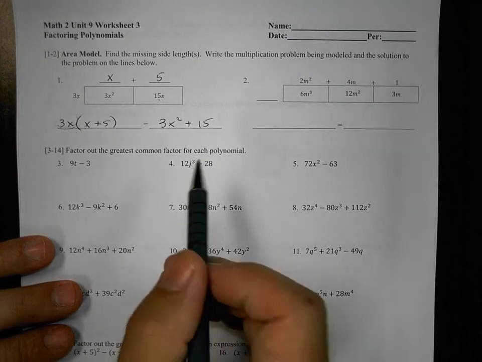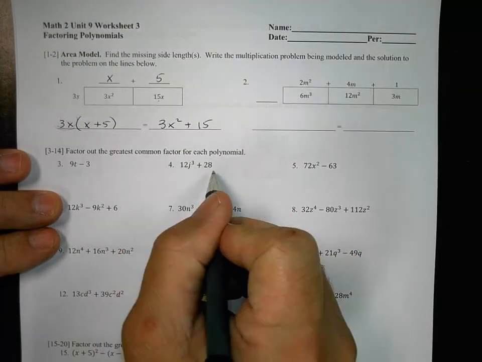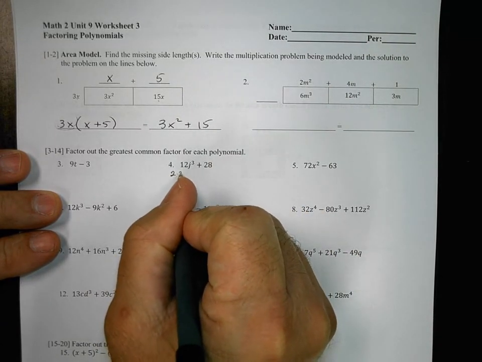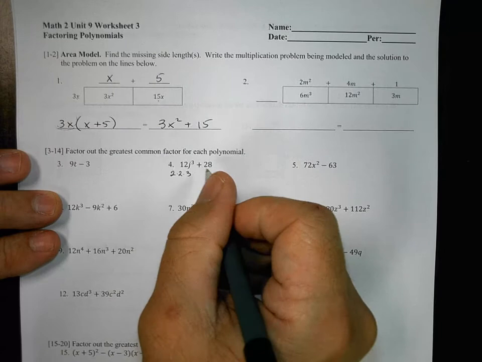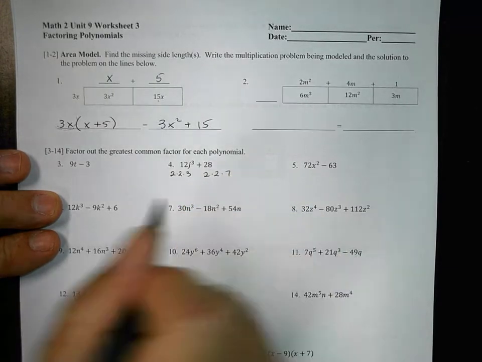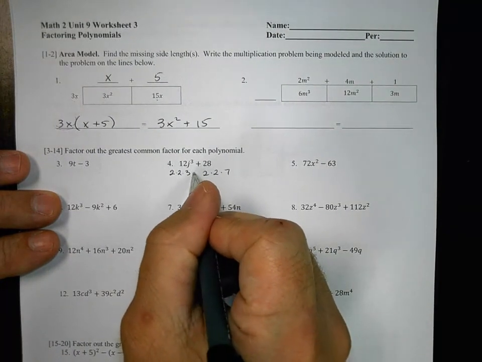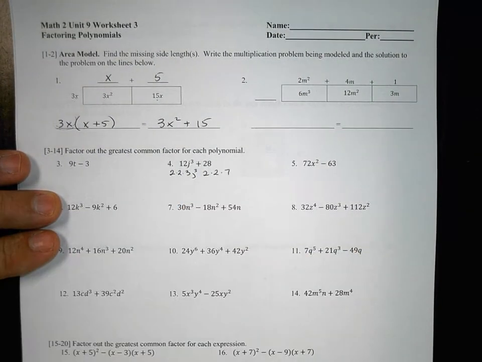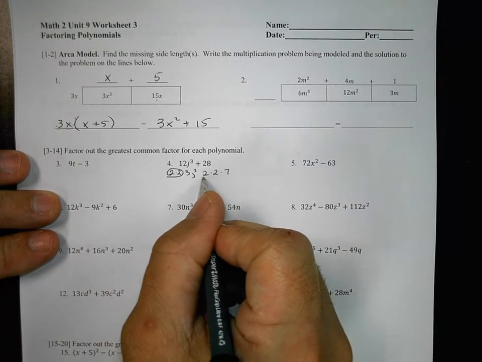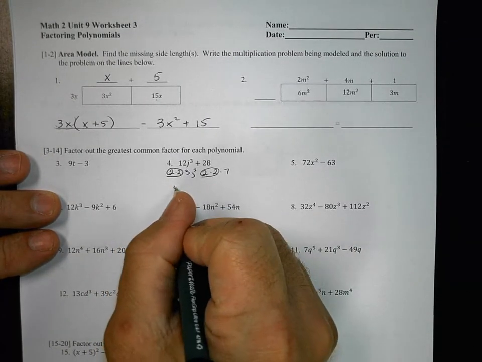All right, let's look at number 4. If you have trouble with this, break these up into the smallest parts. 12 is 2 times 2 times 3, and 28 is 2 times 2 times 7. And of course, there's j to the third, but 28 doesn't have any j's. If you'll notice, they both have two 2's to give up. 2 times 2 is 4.